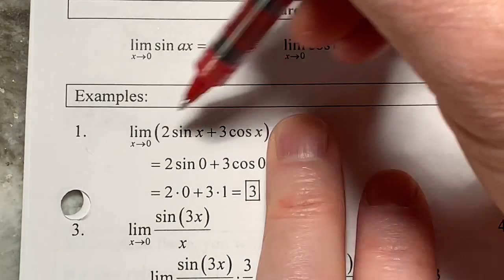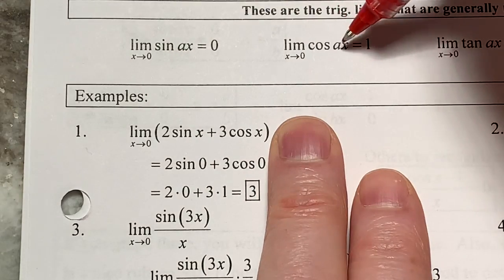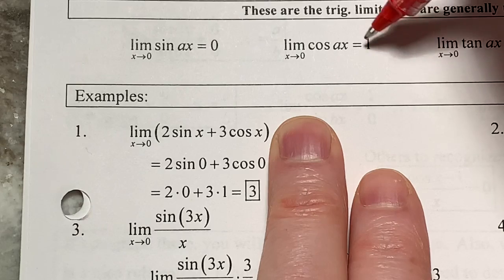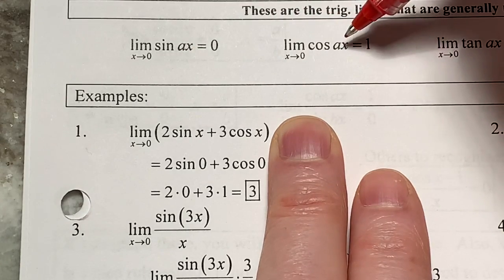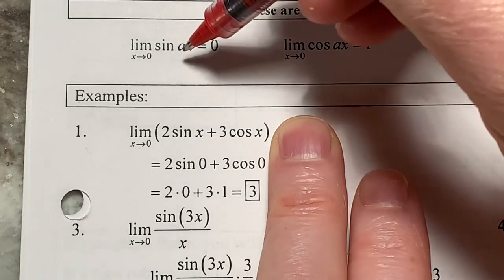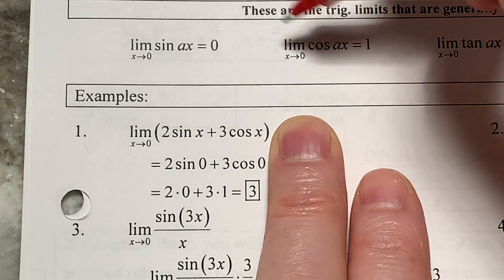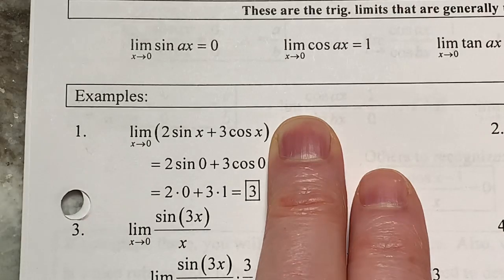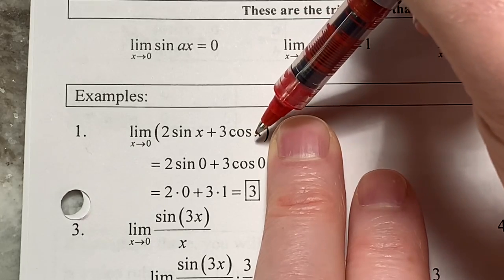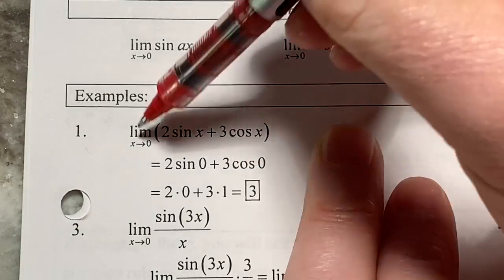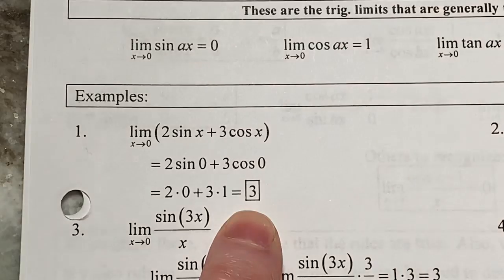Right here, the limit of cosine x. Well, the limit of cosine of 1x is 1. And by the way, it doesn't matter what that a value is. A value could be 10 on either of these. On the inside, as a coefficient of x, it's still going to be equal to 0 and 1. All right? So anyway, when I take the limit of cosine x, I get a 1, and a 1 times 3 is a 3. But if I just plug it in, I kind of see the answers, and I'm in good shape.